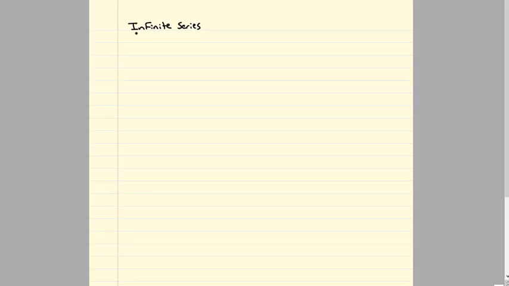In this section, we're going to be looking at infinite series. And when we talk about infinite series, you can imagine that we'll be bringing infinity into the game. But more importantly, we're going to be talking about a specific type of infinite series called geometric series.